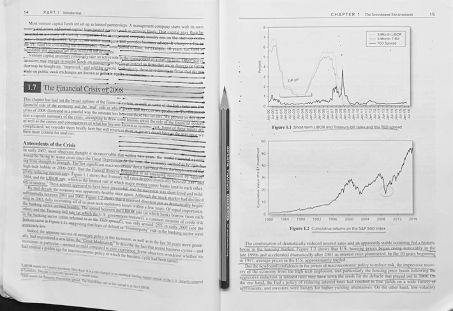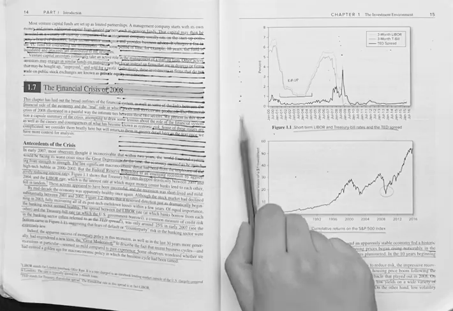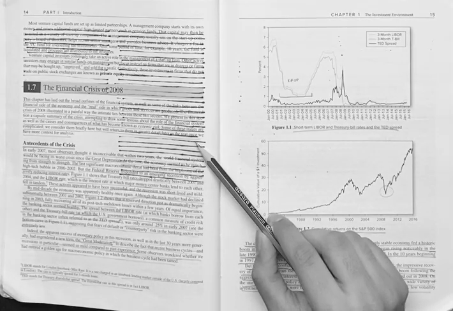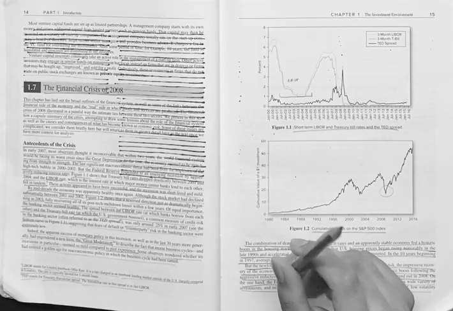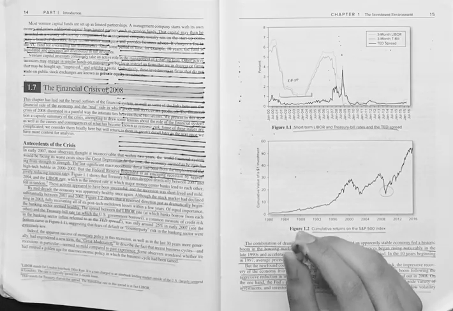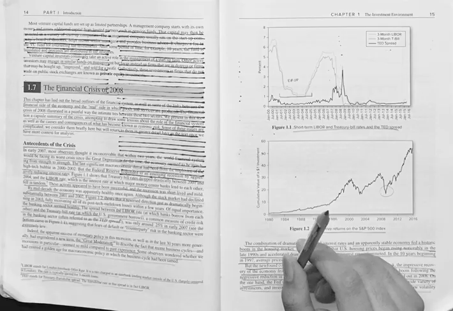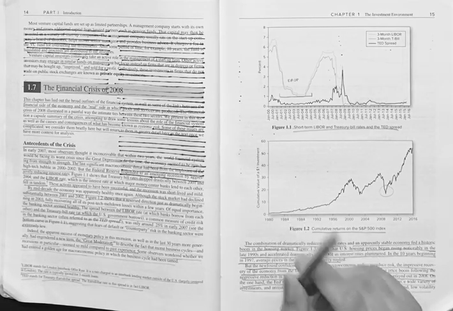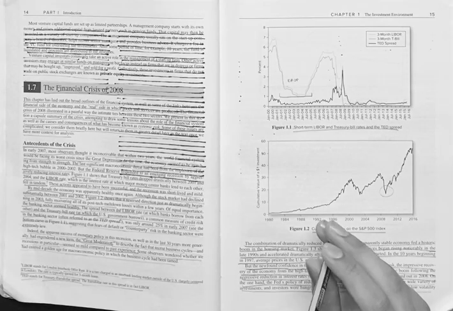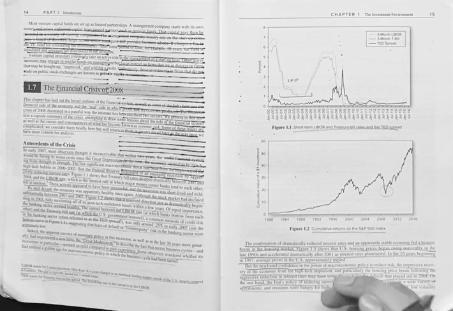Some of these issues are complicated. We consider them briefly here, but will return to them in greater detail later in the text, once we have more context for analysis. Antecedents of the crisis. In early 2007, most observers thought it inconceivable that within 2 years the world financial system would be facing its worst crisis since the Great Depression.